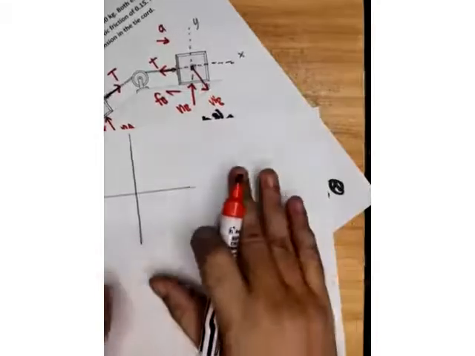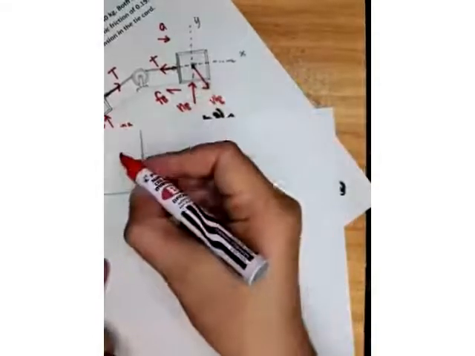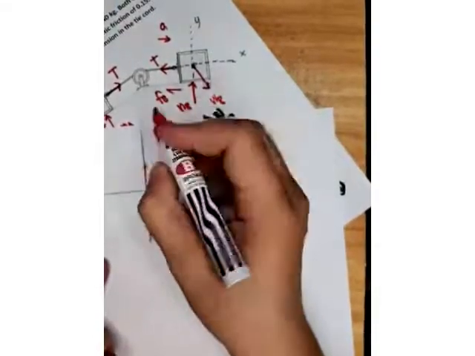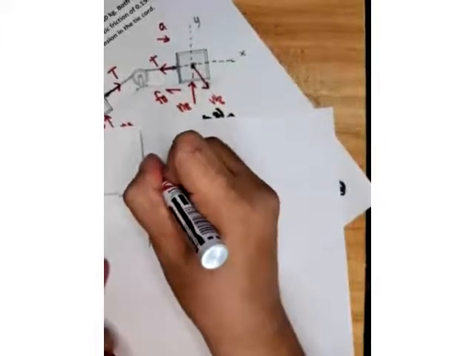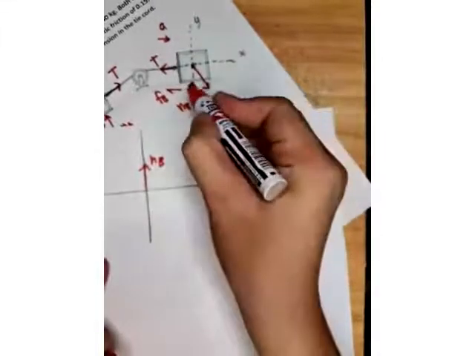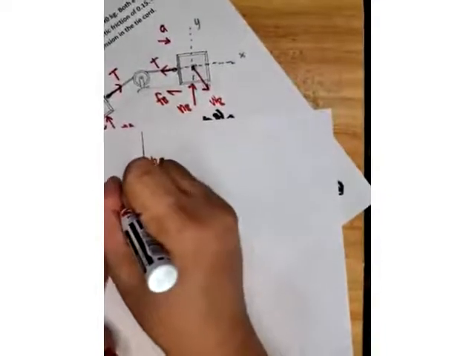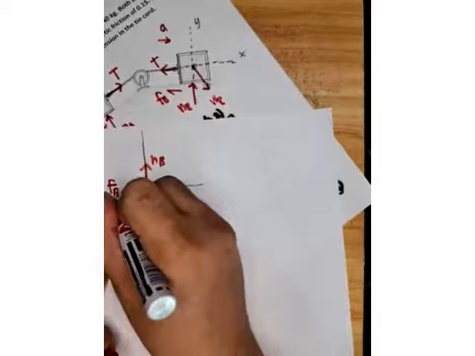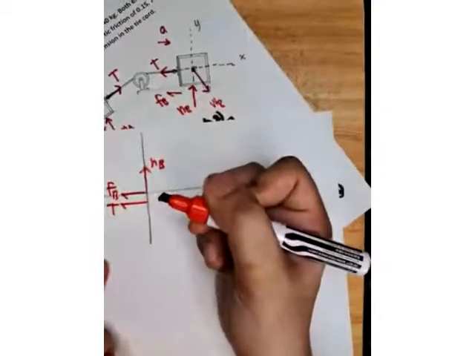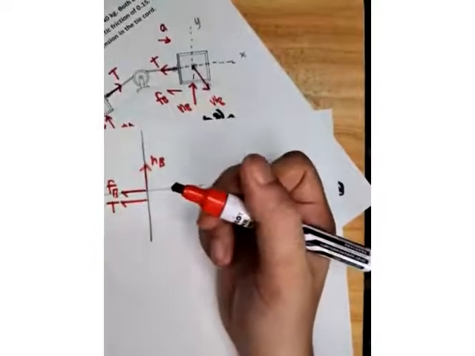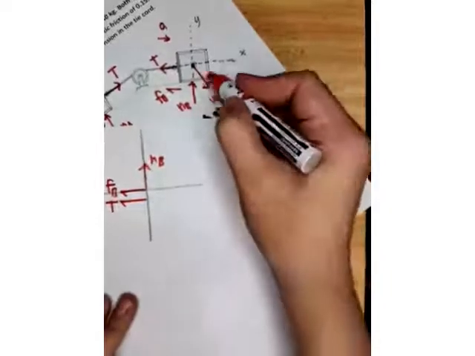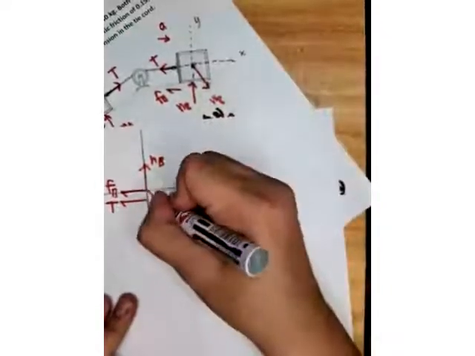So, therefore, I will have yung normal ko ay pataas. Normal B. Friction is to the left. And tension also is to the left. And then, ang weight natin ay nasa fourth quadrant. So, nandito yung ating weight.